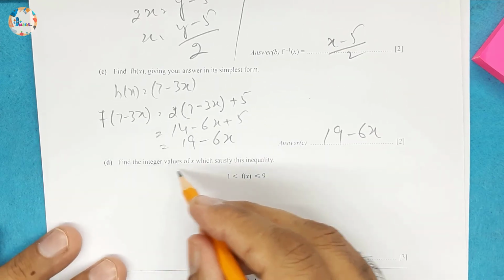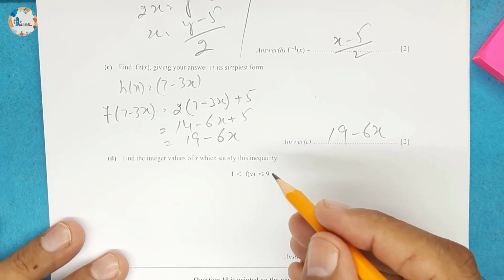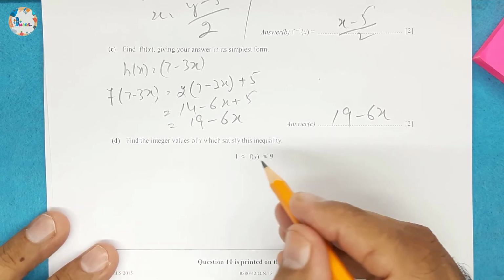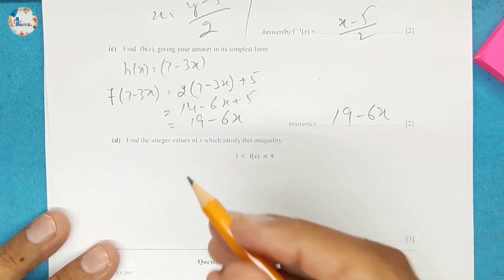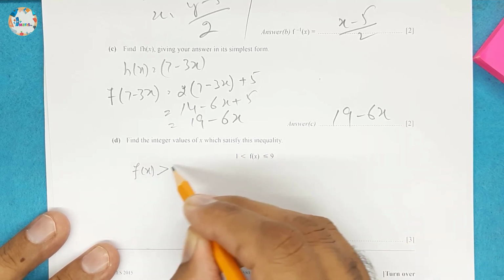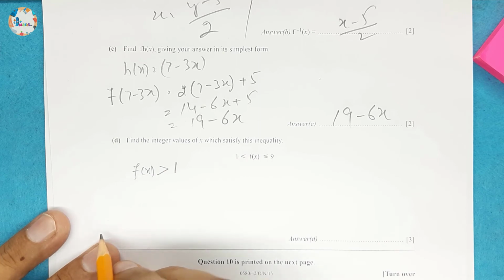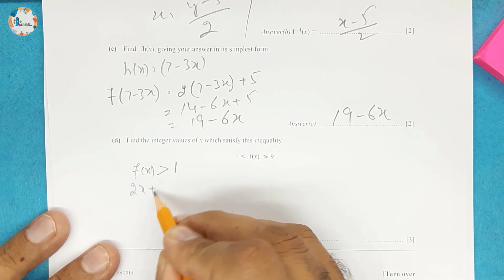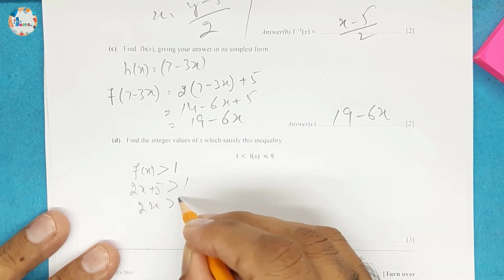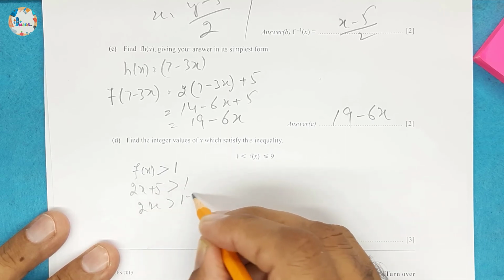Then find the integer values of x which satisfy this inequality. So f of x is greater than 1. So it means 2x plus 5 is greater than 1. So 2x is greater than 1 minus 5.